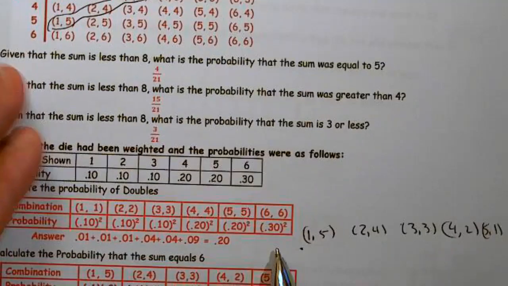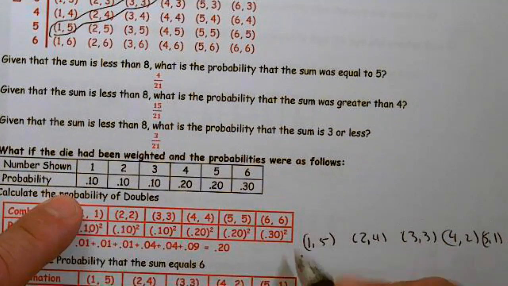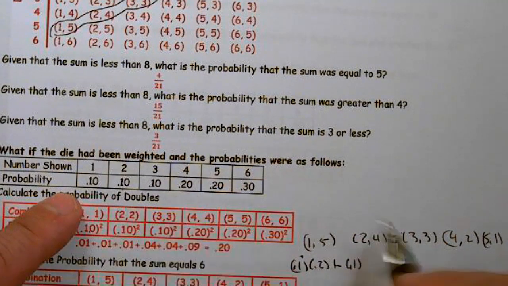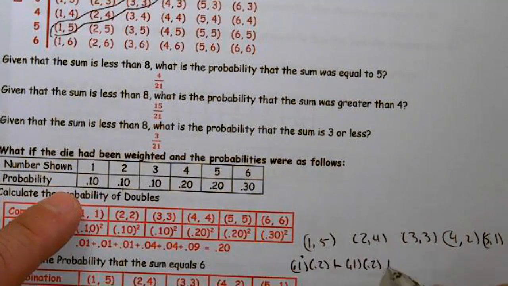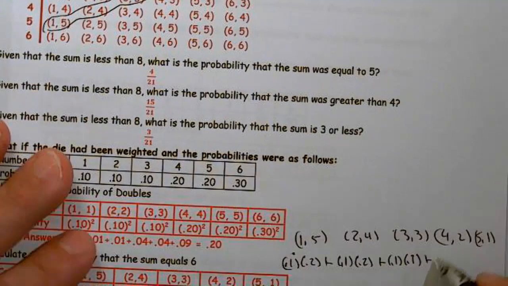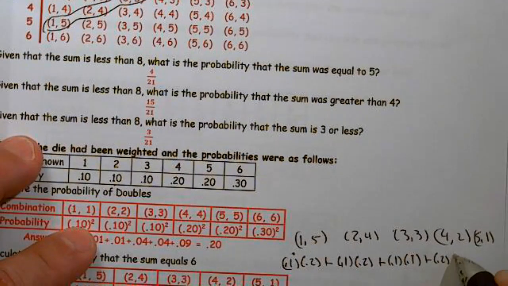Probability of getting a 1-5, the probability of getting a 1 is 0.1. We also have to get a 5, which happens to be 0.2. The probability of getting a 2 is 0.1, but the probability of getting a 4 is 0.2. The probability of getting a 3 is 0.1, and we have to get another 3, which is also 0.1. We have to get a 4, which is 0.2, and then a 2, which is 0.1.